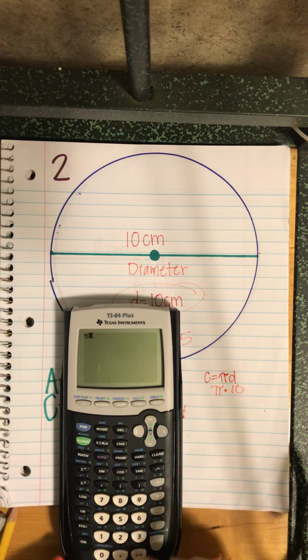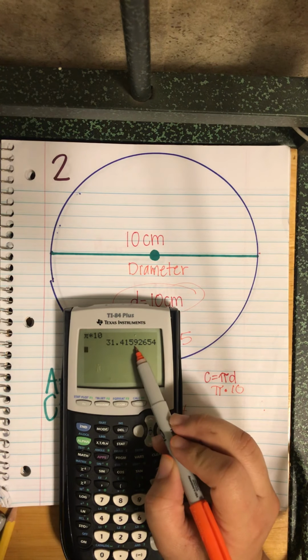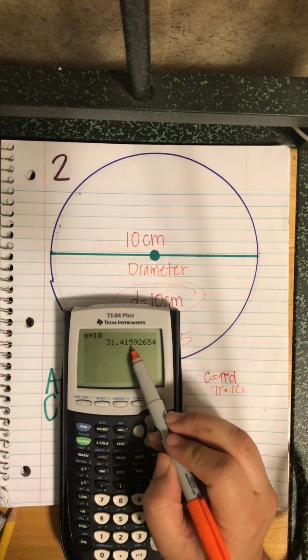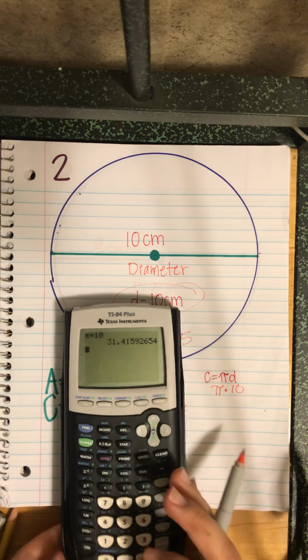So we get our calculator out. Second pi times 10 equals 31.41. Now we see this is a 9, this is a 5, so we round up 41 to 42.